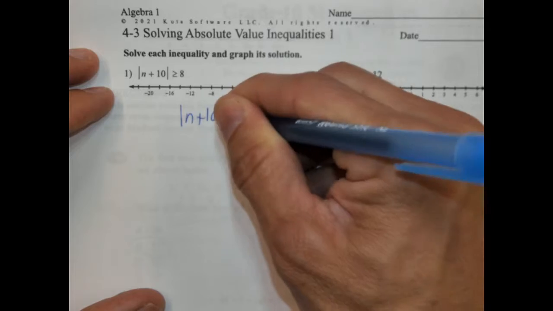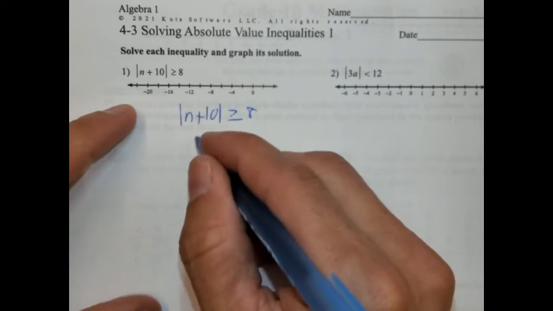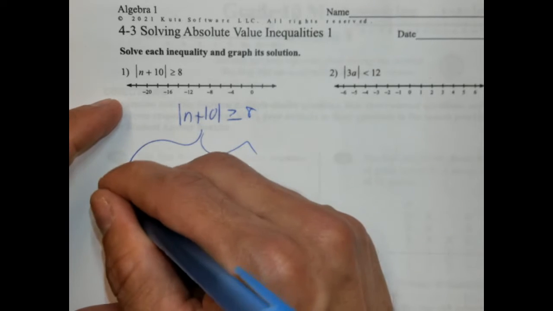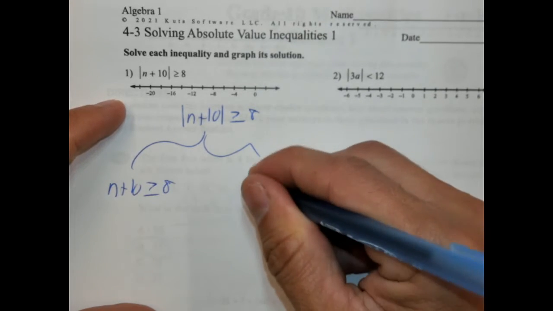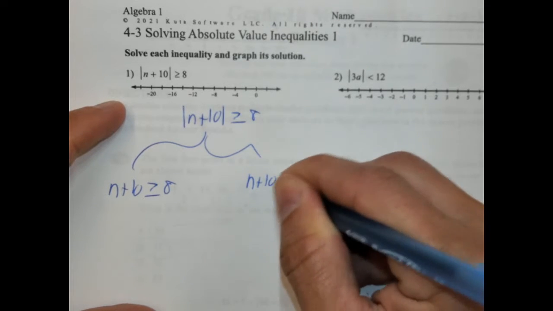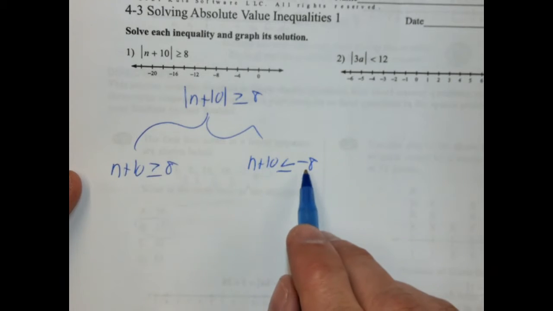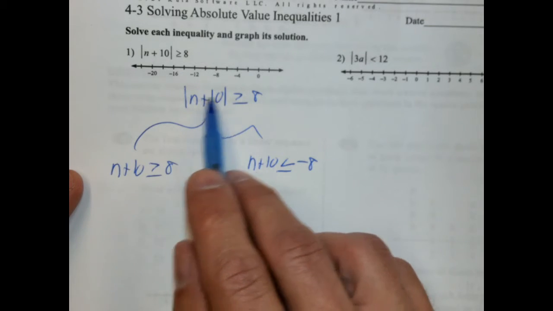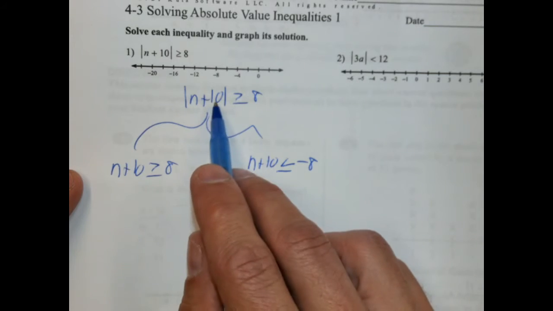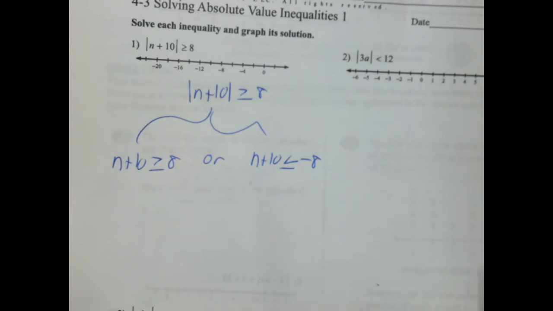But we can split it and rewrite it rather. So the first thing we do is copy it and make sure the absolute value is by itself. It is. So now we split it and rewrite it twice. So n plus 10 is greater than or equal to 8. And then n plus 10 is less than or equal to negative 8 because we have to change the direction of the inequality symbol, and we change the sign. Now we have to look at this symbol at the time of the split. It's saying that the absolute value is greater, so if the absolute value is greater, that means it's going to be an OR statement. So now we just solve each one.